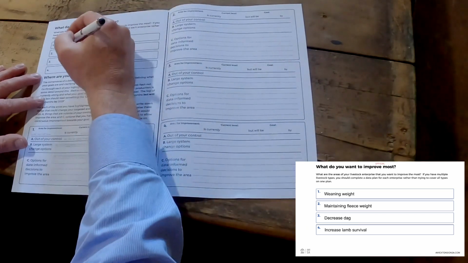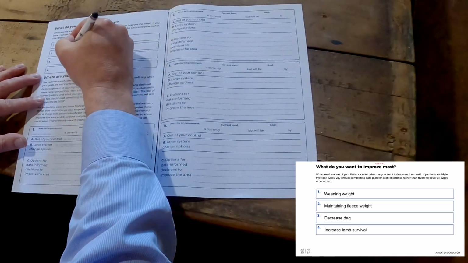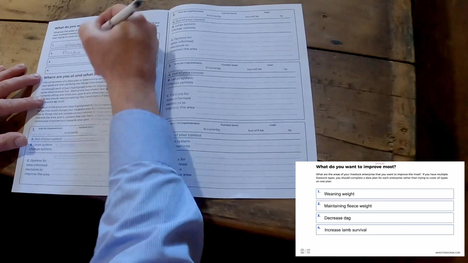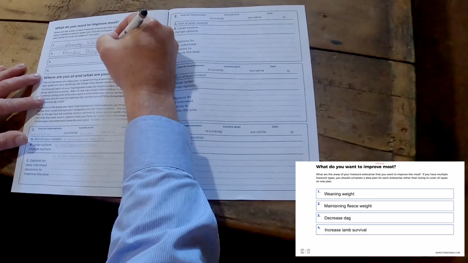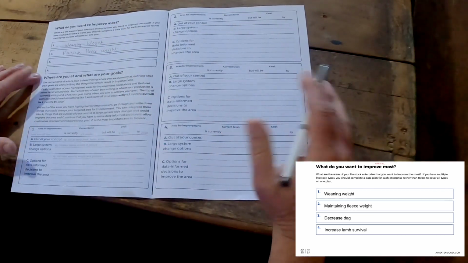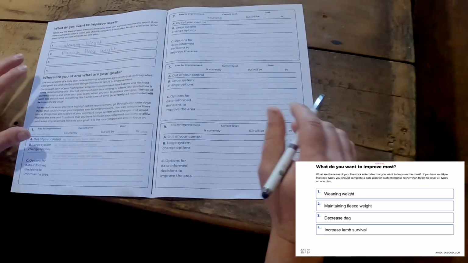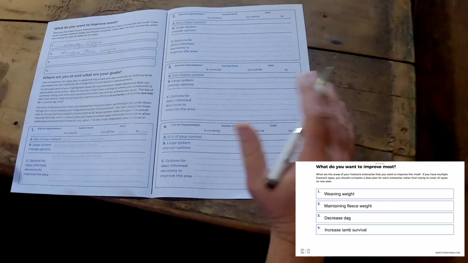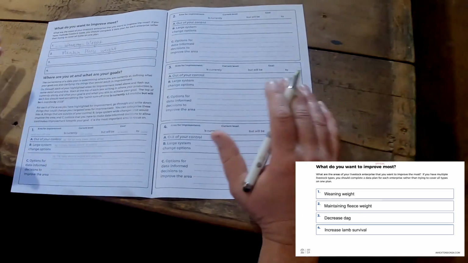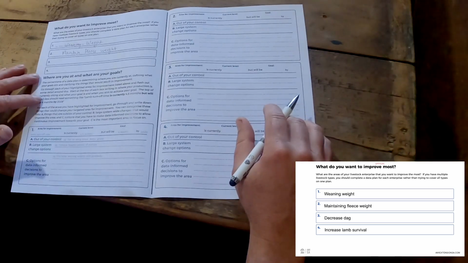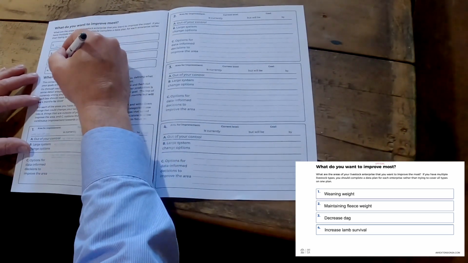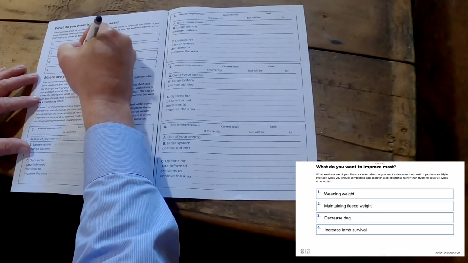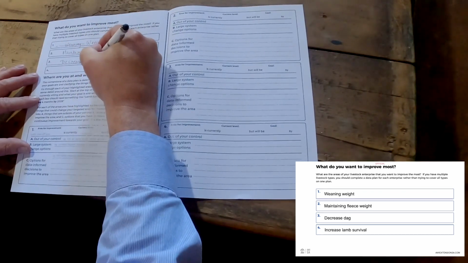Fleece weight often comes up, and so I'm going to write down maintaining fleece weight. So as we're putting some of these other things into practice, we don't want to lose our wool cut. So that's something people will often have. I'm assuming this is a merino enterprise, obviously, for this example, but if you're in a shedding or a maternal enterprise, obviously you'll have a different set of traits, but the same process applies. And then something that we see a lot these days is people wanting to decrease dag. So that's something I'm writing down as an example.